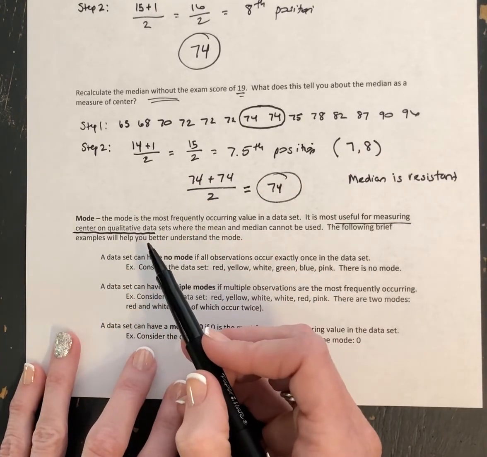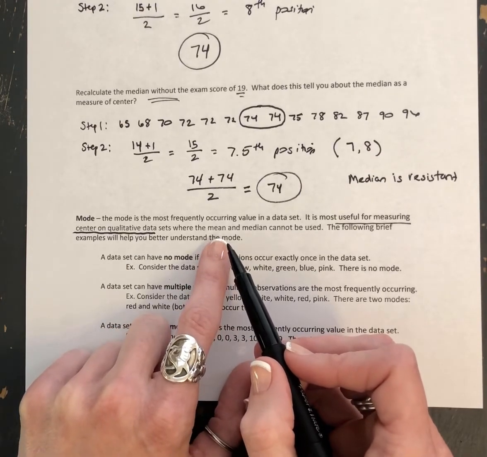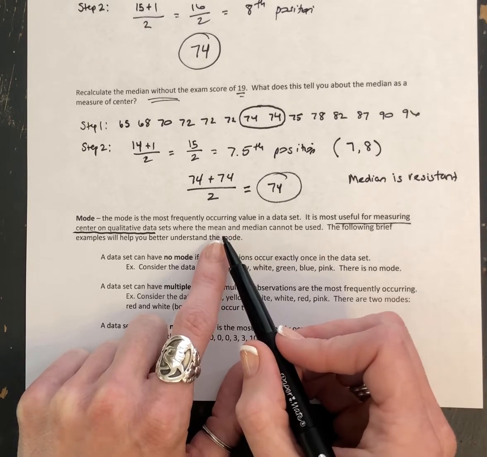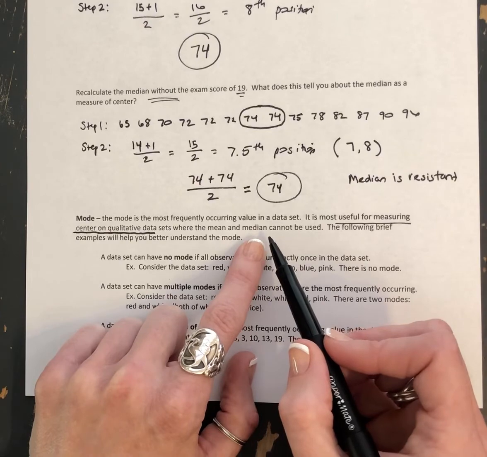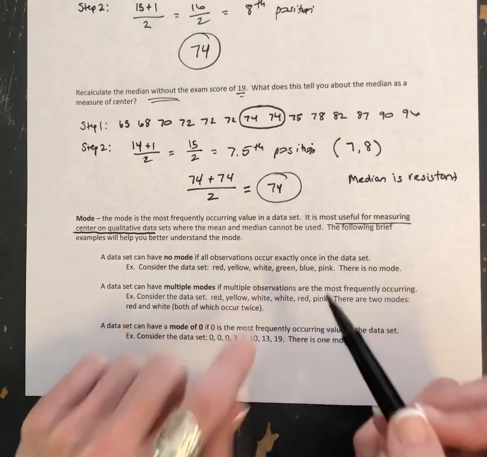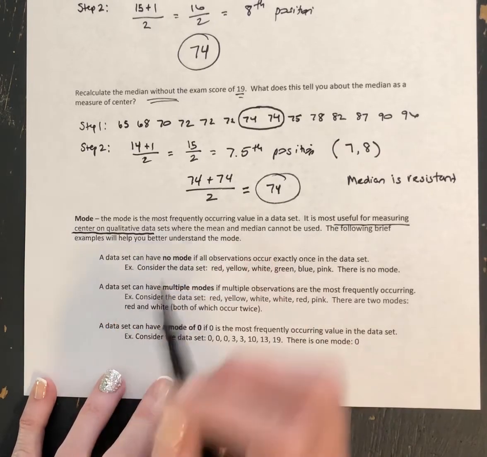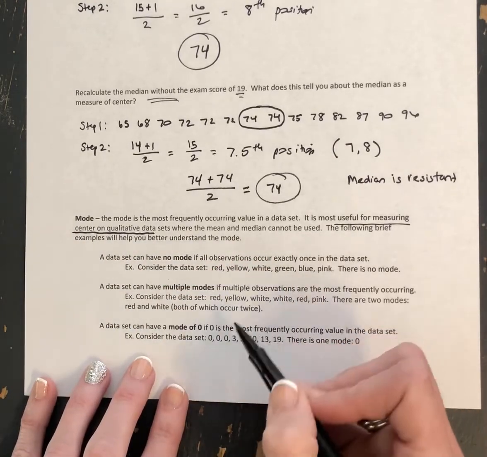Remember, this is non-numeric. So if I have non-numeric data, like maybe I'm looking at eye color, I can't find the mean eye color, right? I can't add them all up. I can't find the median eye color because I can't order eye color from smallest to largest. And so in those types of qualitative data cases, we need a different way of measuring center, and that is mode.